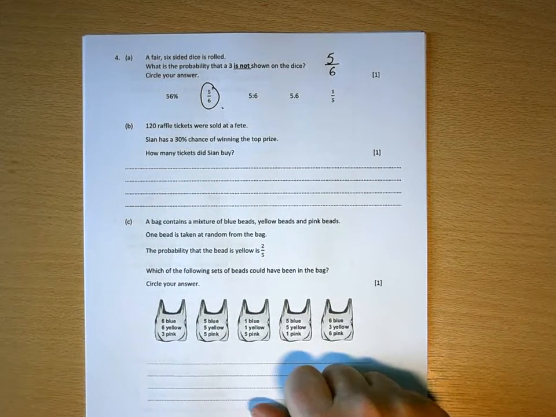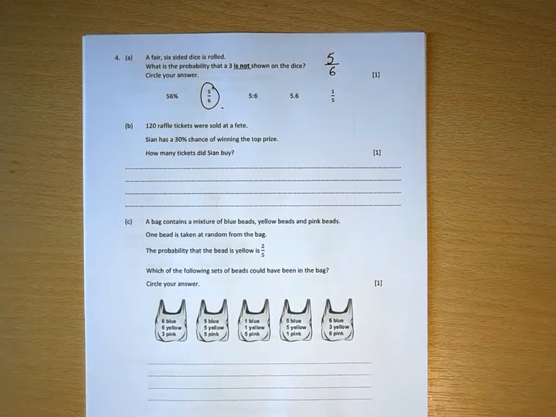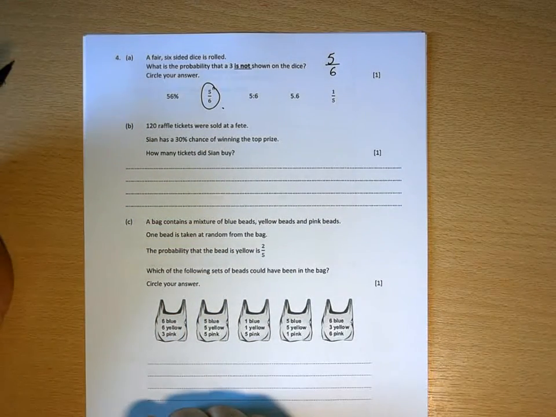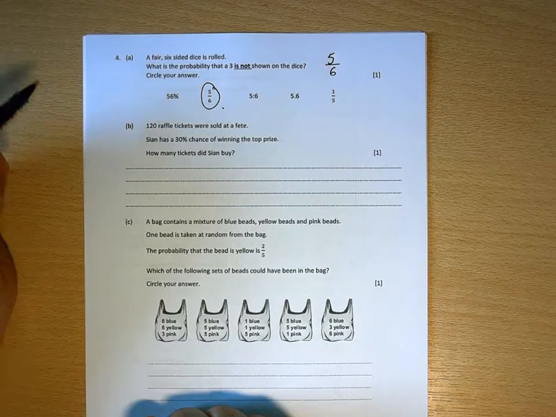120 raffle tickets were sold at a fete. Sean has a 30% chance of winning the top prize. How many tickets did Sean buy? Well, to have a 30% chance of winning, she will have to have 30% of those raffle tickets.